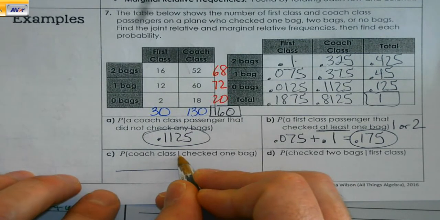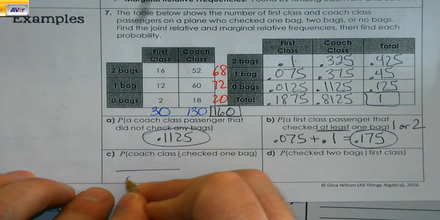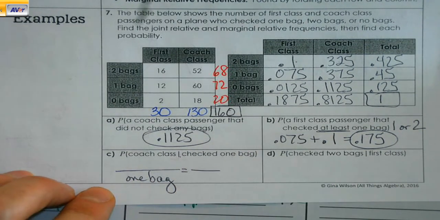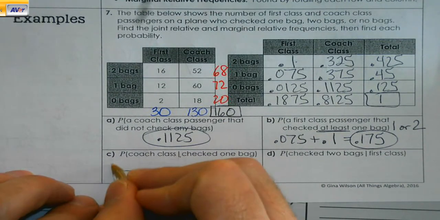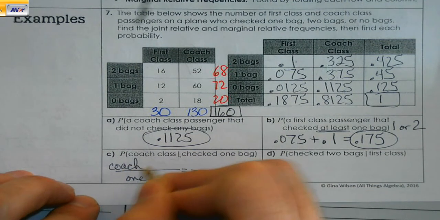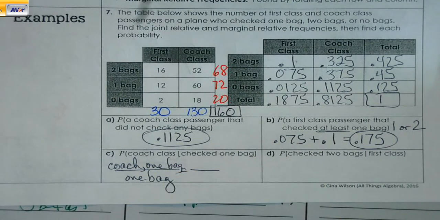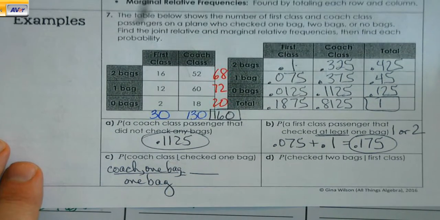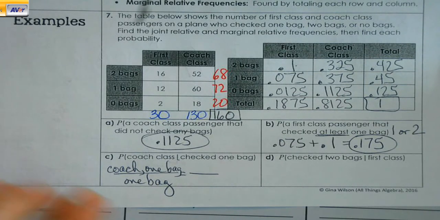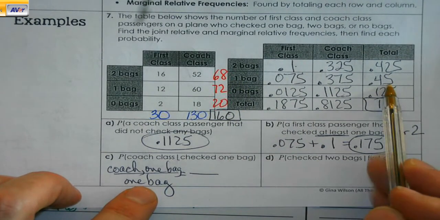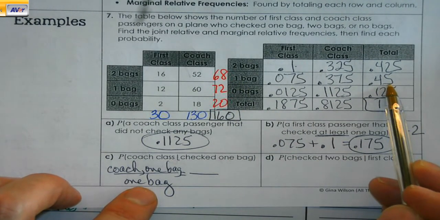So after my given, 1 bag would be my denominator. Coach class, 1 bag, is my numerator, just like it has been. And so when I go to do my calculating this time, I just go back and I go, okay, 1 baggers. All of the 1 baggers. So I got to go to the total count.